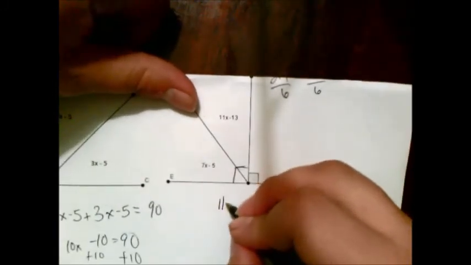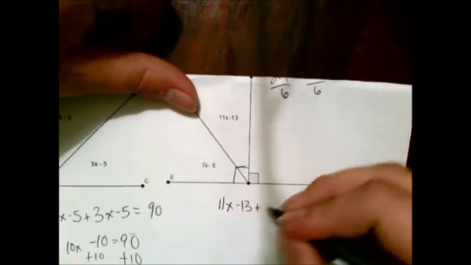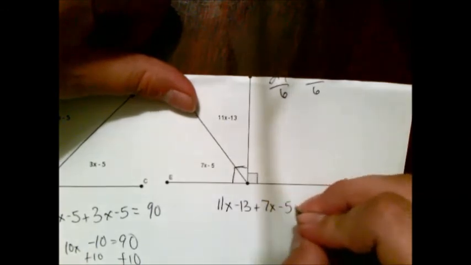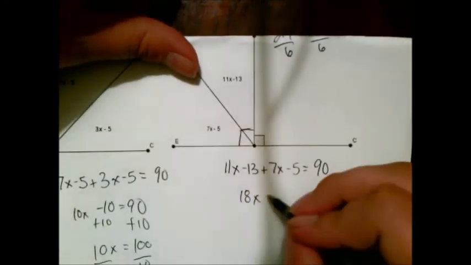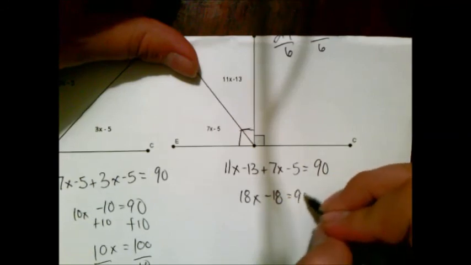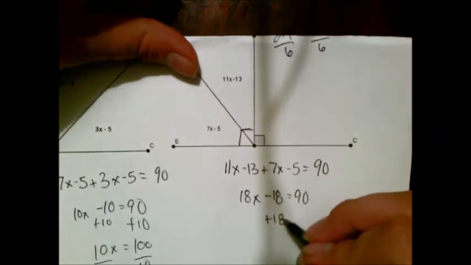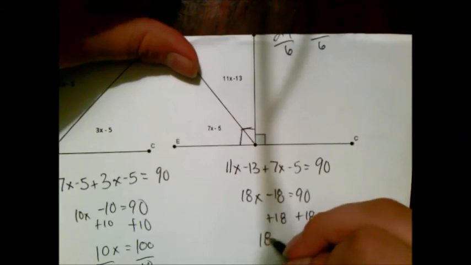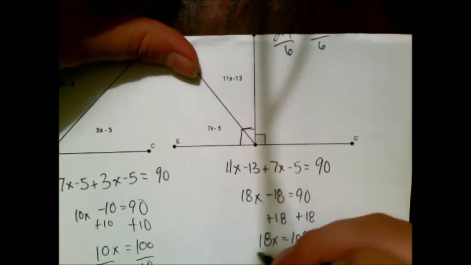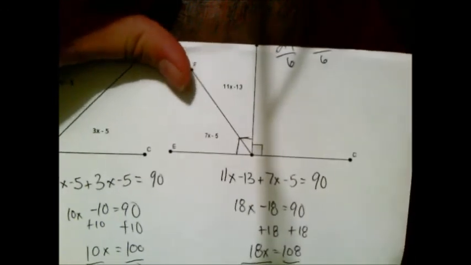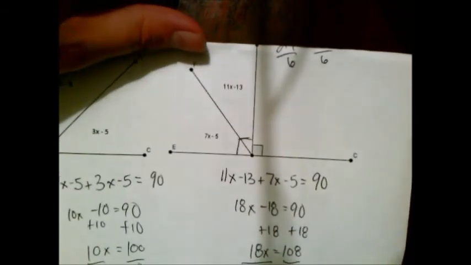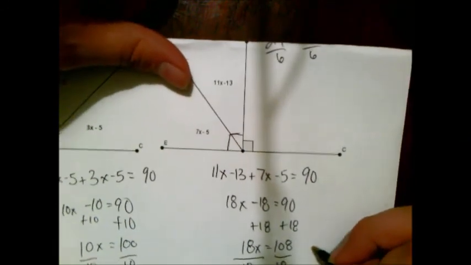So what we can do once again is add these up, set it equal to 90. Combine like terms. 18x minus 18 equals 90. Plus 18, plus 18. 18x equals 108. Divide by 18. Divide by 18. I believe that is x equals 6. Sorry.